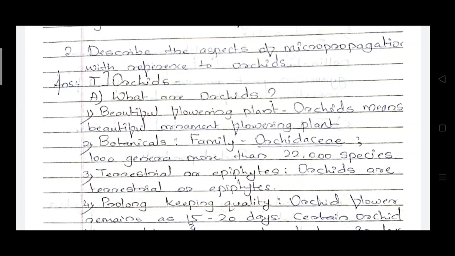These plants are terrestrial or epiphytes. Some members of orchids are terrestrial, that means they grow on land, and some plants are epiphytes.